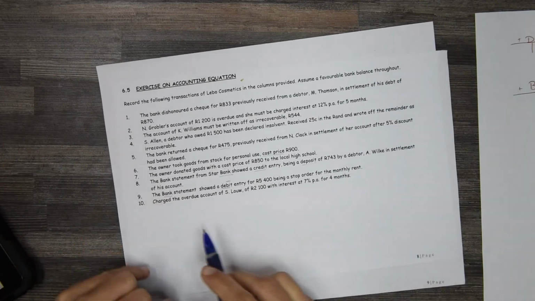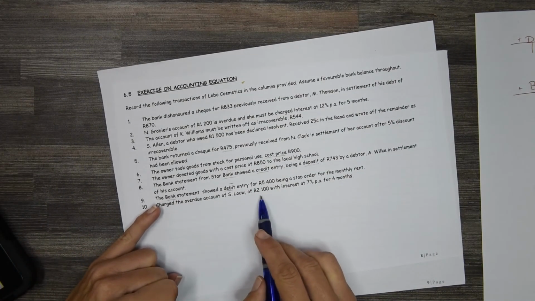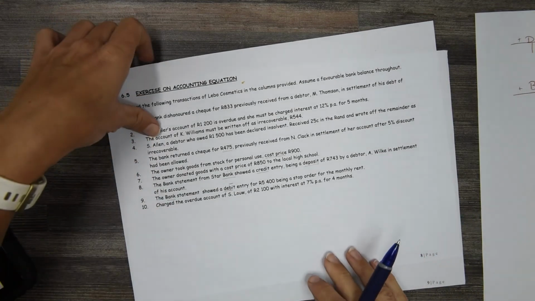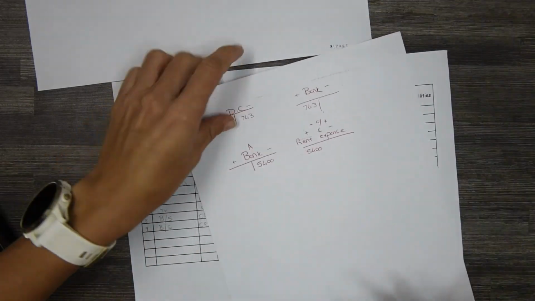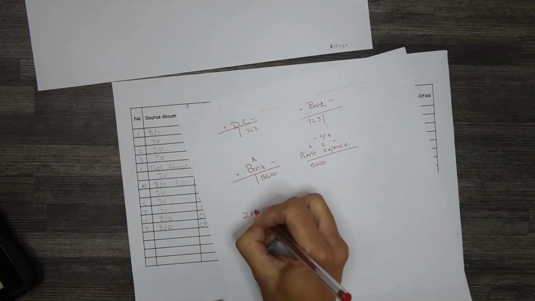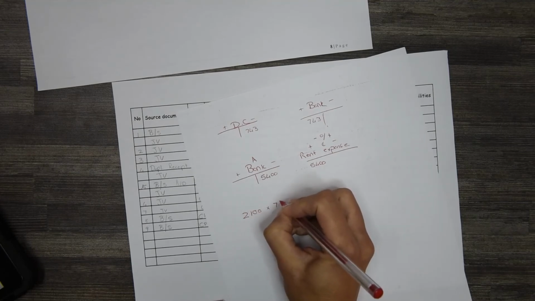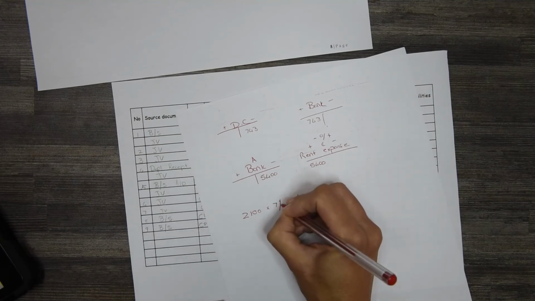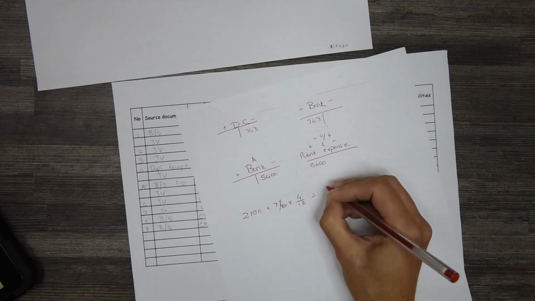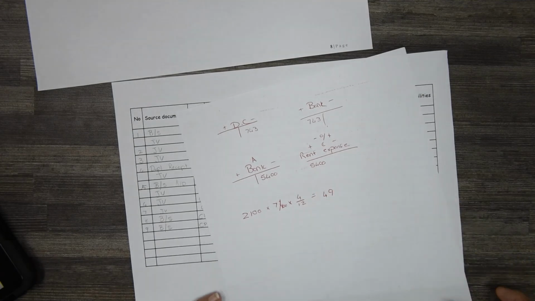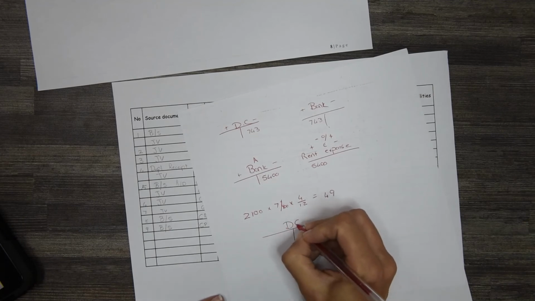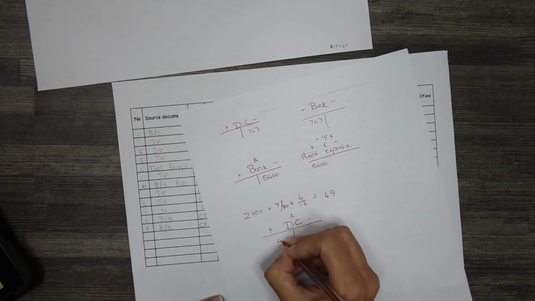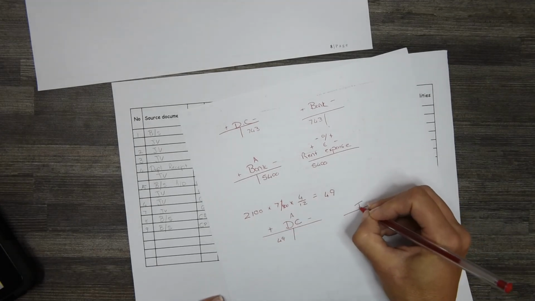And then the very last one, you charge the overdue account of SLO and her account is 2,100, 7% interest for 4 months. All right, so it's a normal calculation, 2,100 times 7 over 100 times 4 over 12. And that would give you an interest of 49 Rand. The account's affected. The debtor owes me more money. Okay, because I'm charging interest to her account.